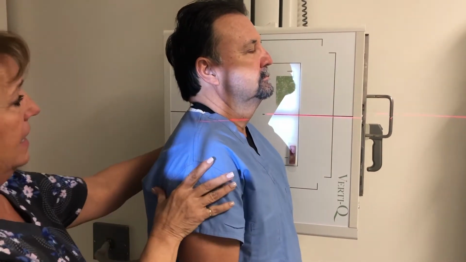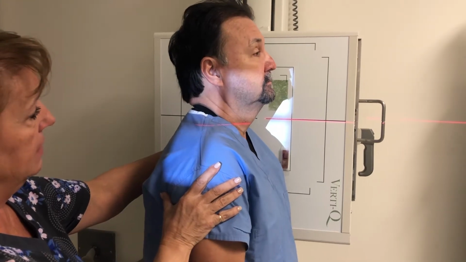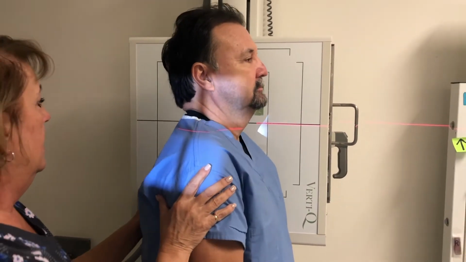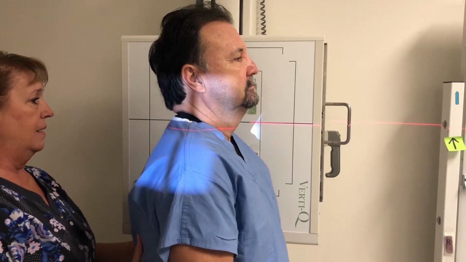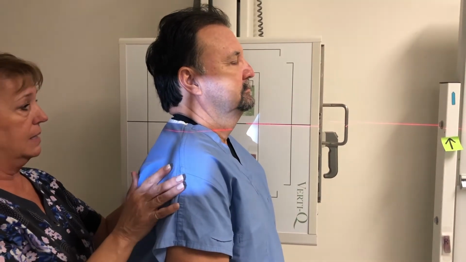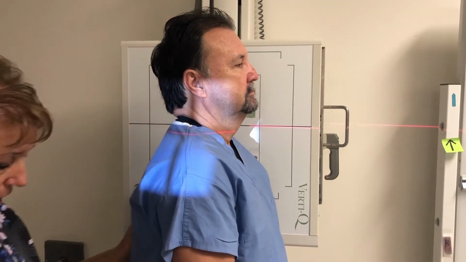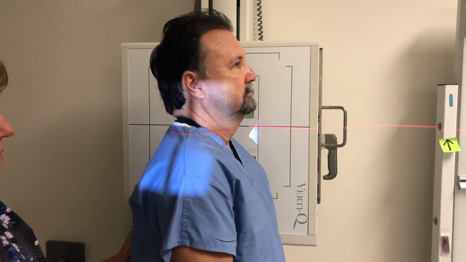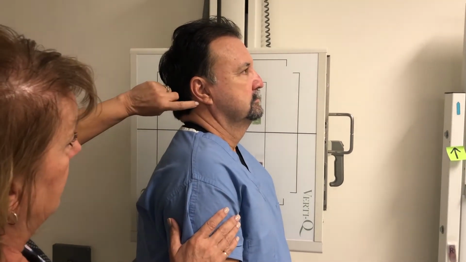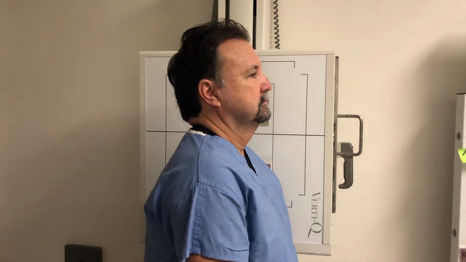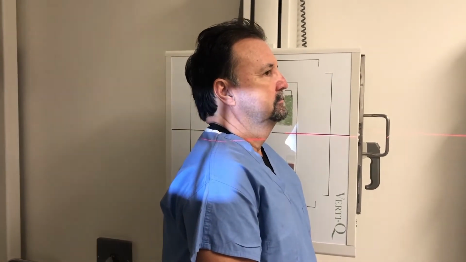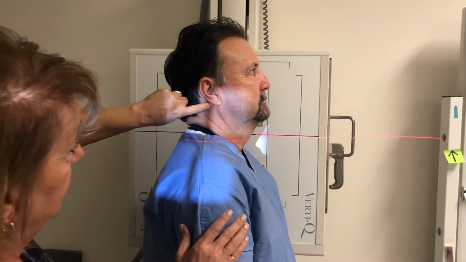Okay, and I want to be on his mid-coronal plane, so take just a small step forward. You want to make sure that his left or right side is up against the wall bucky. His feet are spread apart a little bit for balance, and where his mastoid tip is roughly is his mid-coronal plane.